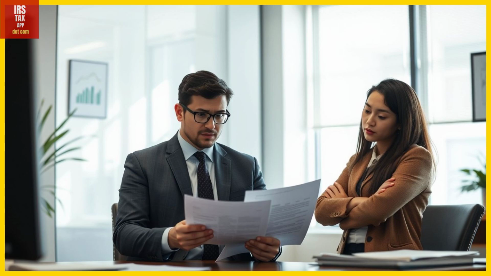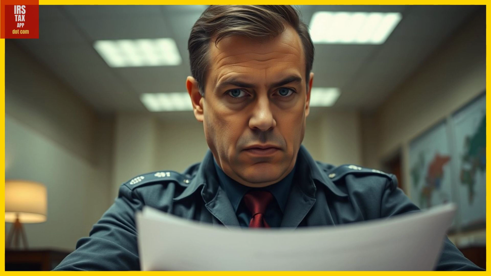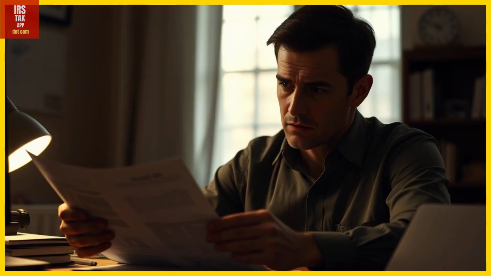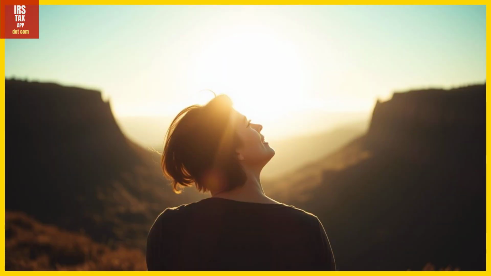Filing taxes as an international student doesn't have to be overwhelming. Start early, gather your documents, and consider using specialized tax preparation software for international students or consulting with a tax professional who specializes in non-resident taxation. Remember, staying compliant with U.S. tax laws is not just about avoiding penalties. It's about maintaining your good standing for your visa status and future immigration opportunities.